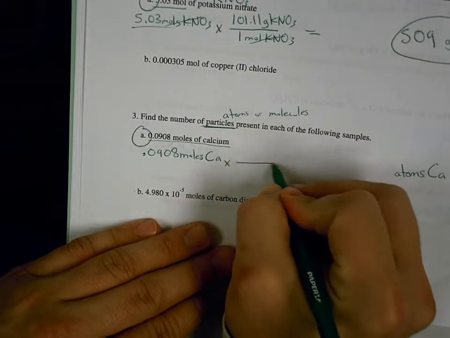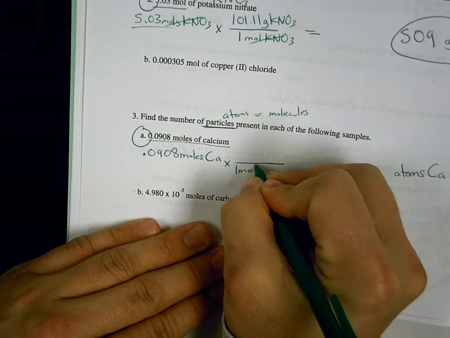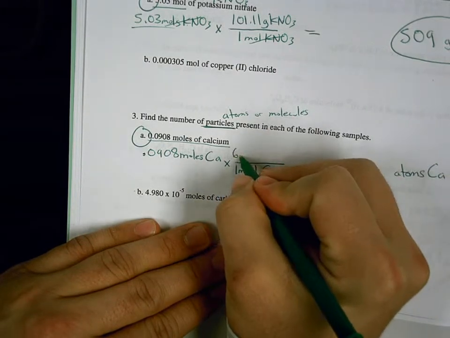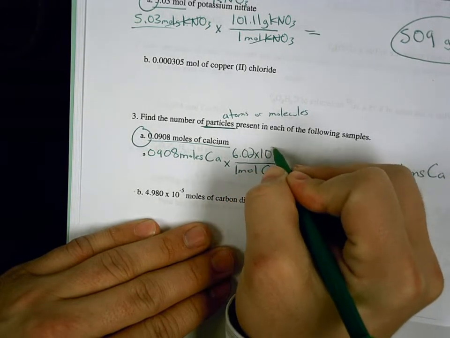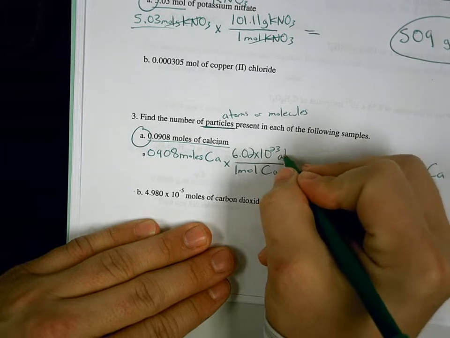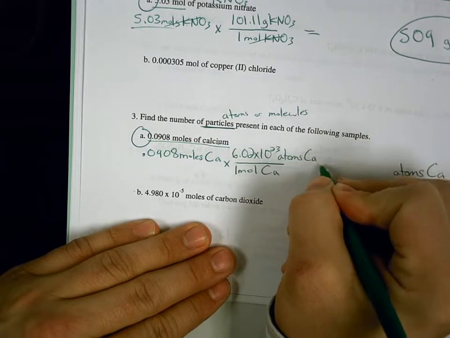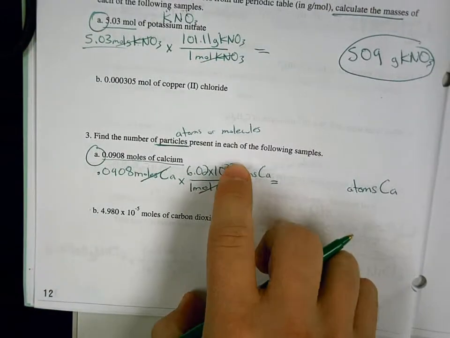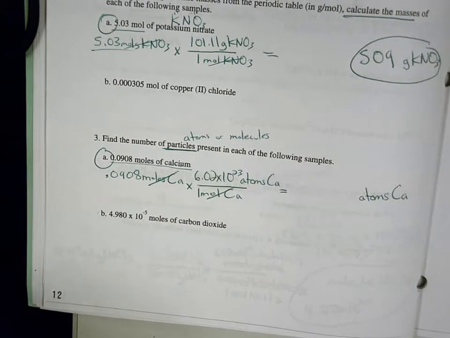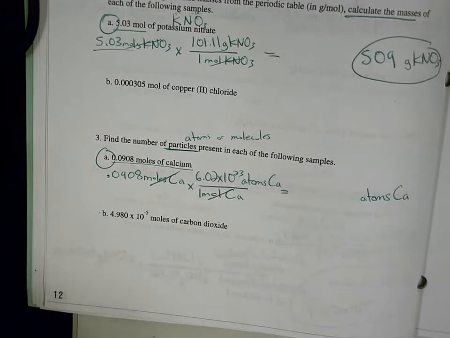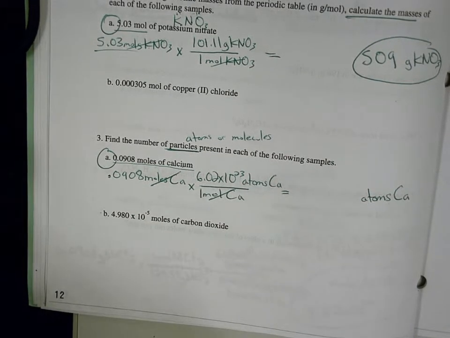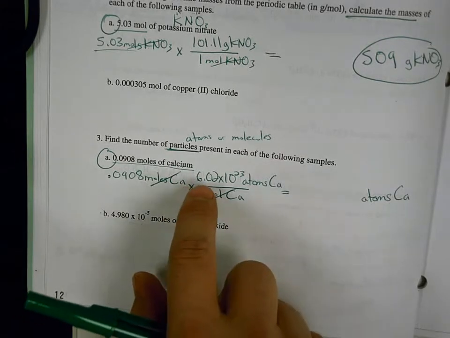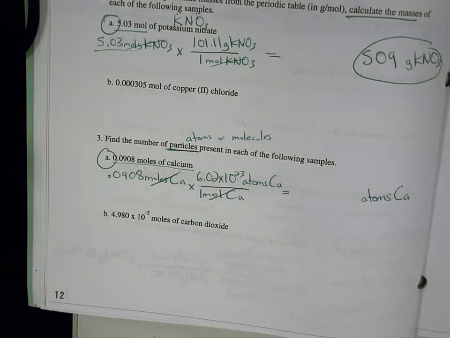So let's put the 1 mole of calcium on bottom such that it cancels, and the 6.02 times 10 to the 23rd on top. Atoms of calcium. Now again, since this is on the top, this is what I'm going to type in my calculator: 0.0908 times, in parentheses, 6.02 E23, end parenthesis, enter.